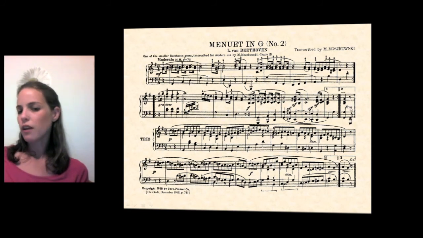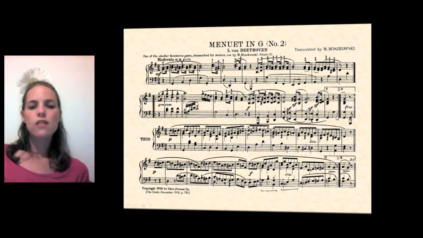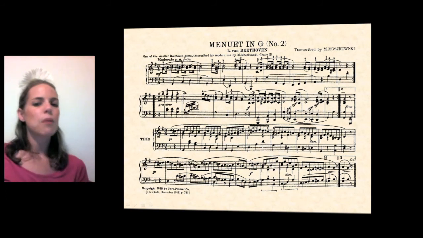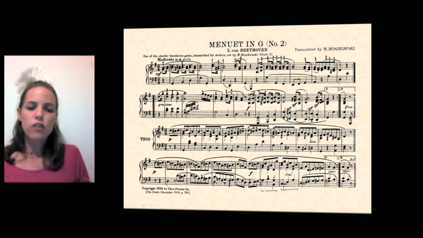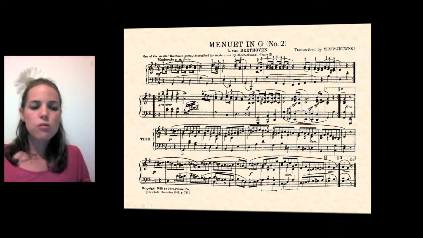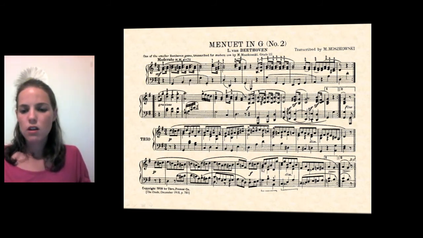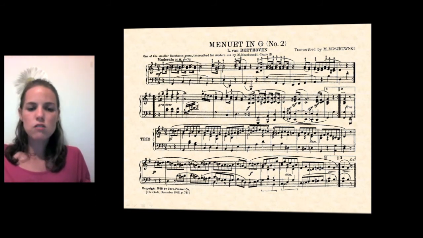Notice, here you see fine. Now, we're not stopping yet. In this piece, we're going to go to the trio, which is the second part of a minuet. Minuet and trios go together. So we're going to play all the way through this trio. Notice a repeat sign, so we go back to the beginning of the trio. Play all the way through.